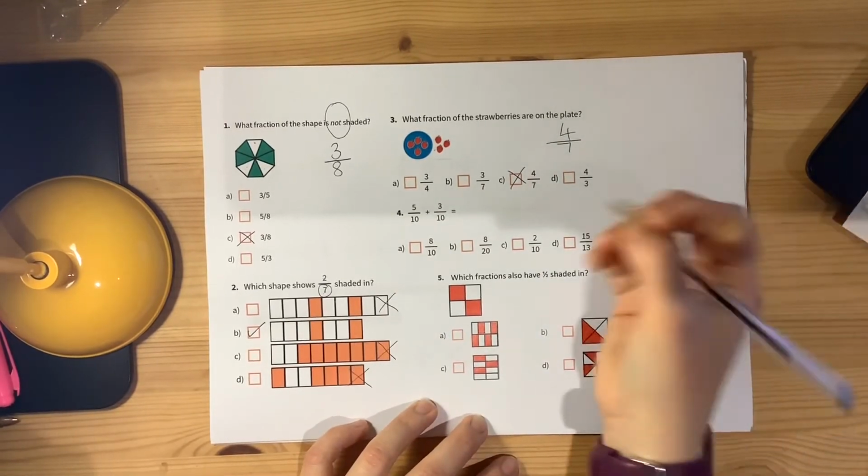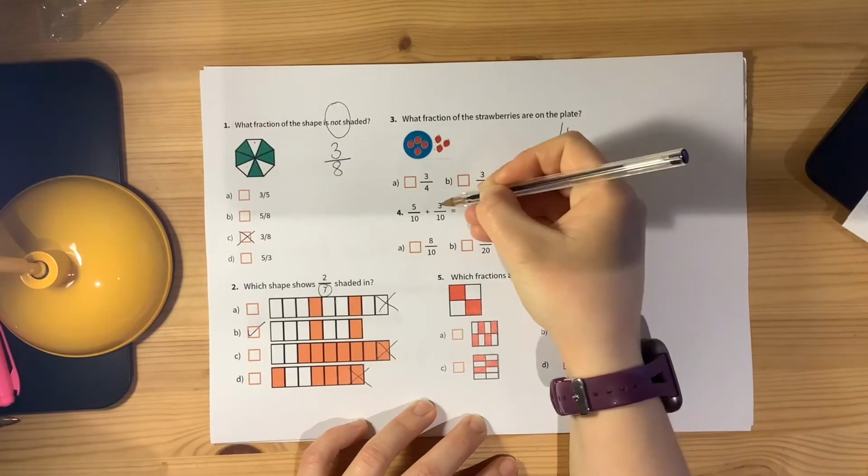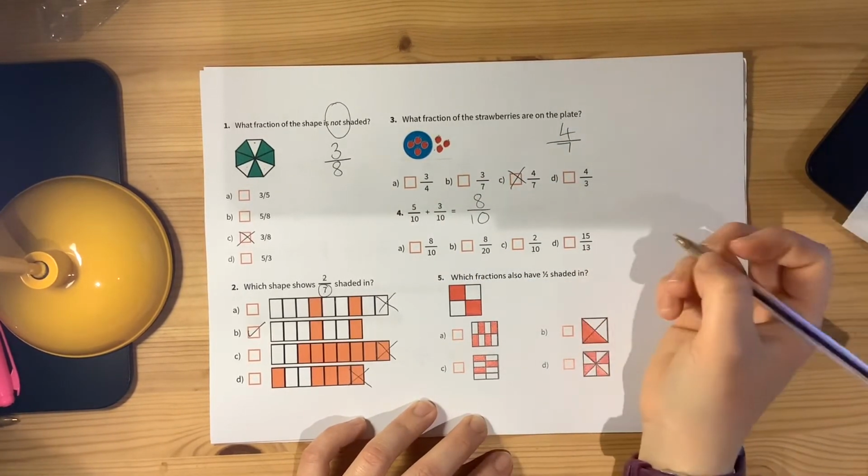5/10 add 3/10. Well, we are still dealing with tenths. We had 5 parts, we added 3 more, so we now have 8 parts. So the correct answer is 8/10.